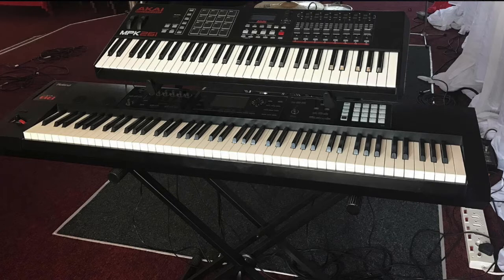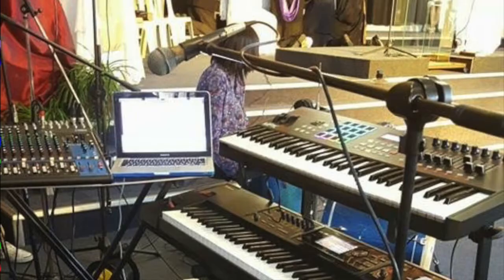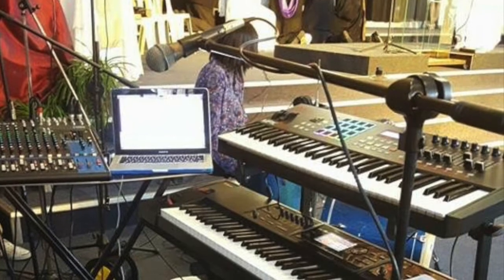This is going to be a very short one. What I'd like to discuss today is using a MIDI controller with your FA. No computers, just a MIDI controller with your Roland FA.